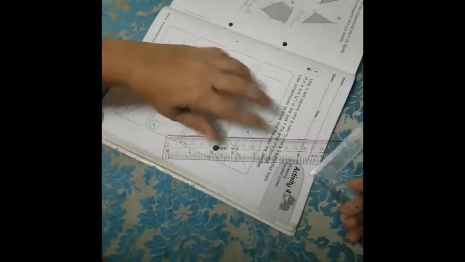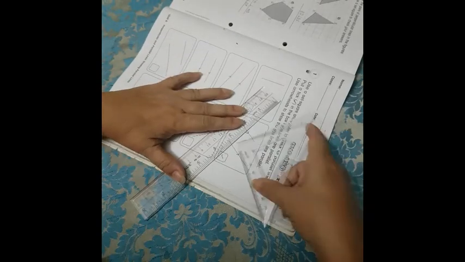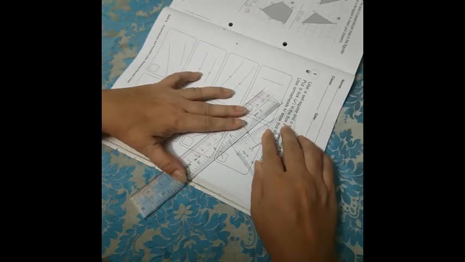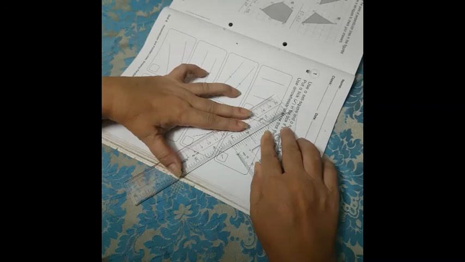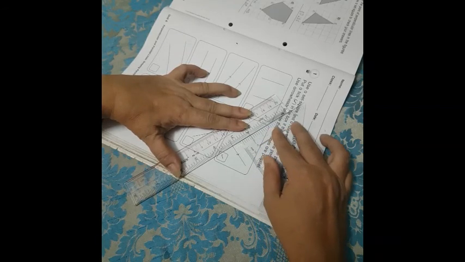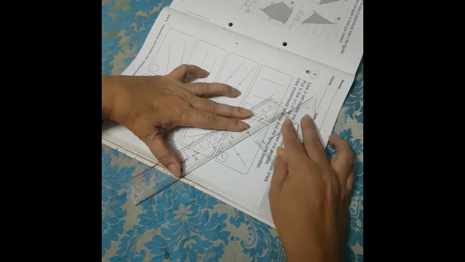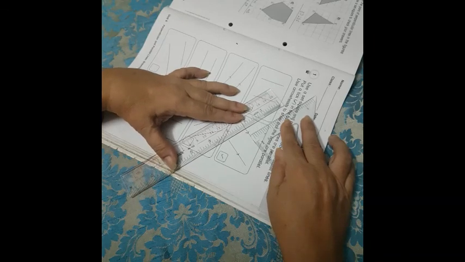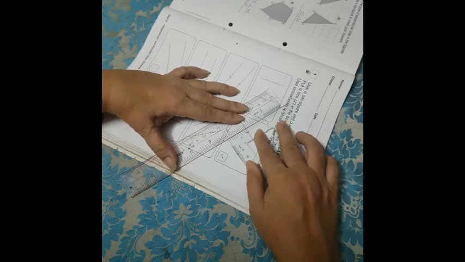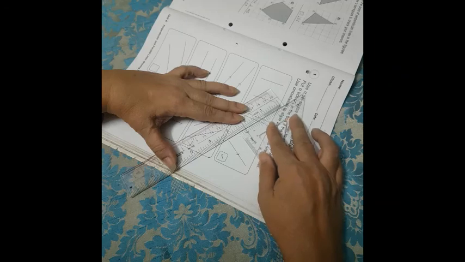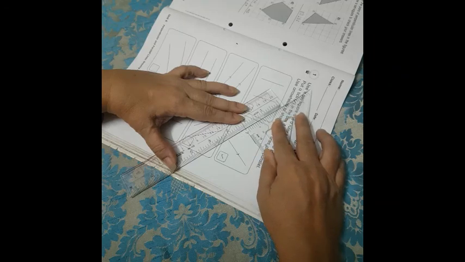Okay, I need to place the ruler like this and then move. Okay, I'm placing the ruler like this and then move it up to see whether it forms a straight line. So you can see it is a straight line. So you place your ruler like this and then you move from the first line to the second line and see whether it is parallel. Okay.